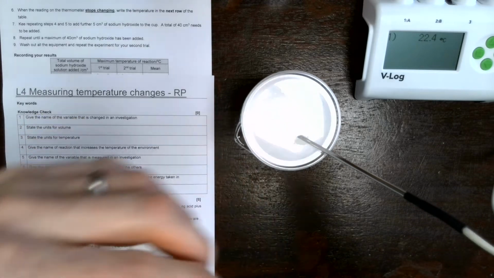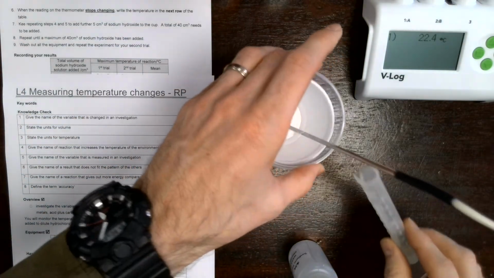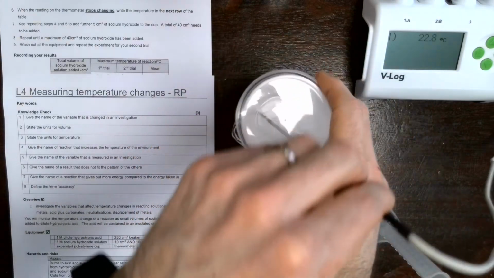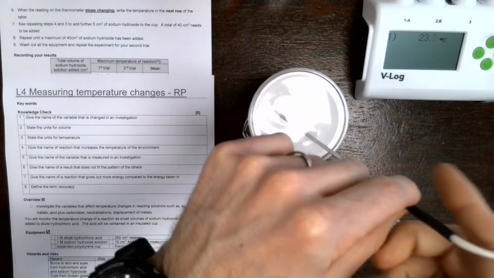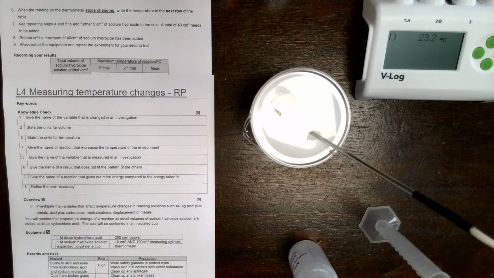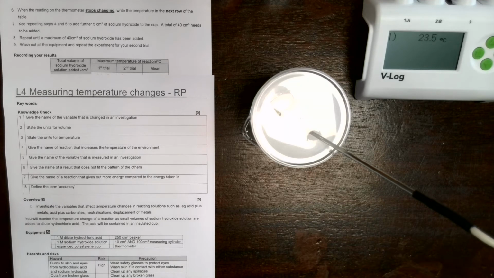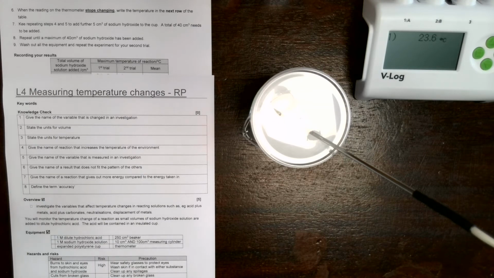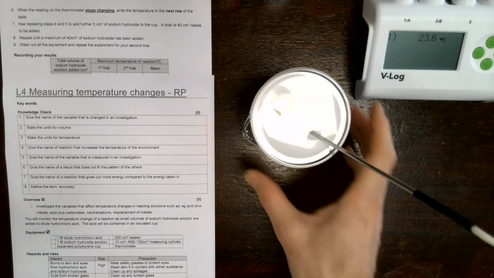to pour in. So I'm going to speed things up. Next 5 centimeters go in, quick swirl, give it a good mix, and the temperature starts to increase again and again. Now we're going to keep adding 5 centimeters cubed until I've reached a total of 40 centimeters cubed in total. And when that's done, you will have all the results you need to complete the rest of the analysis.